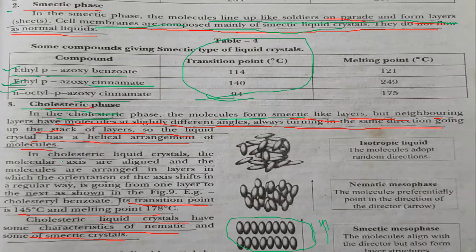So in cholesteric liquid crystal, the molecular axes are aligned and the molecules are arranged in layers in which the orientation of the axis shifts in a regular way. It is going from one layer to the next as shown in the figure. Cholesterol benzoate is the example. Its transition point is 145 degrees Celsius and melting point is 178 degrees Celsius. They have characteristics of nematic. Some of the characteristics of this cholesteric phase are like a nematic mesophase.